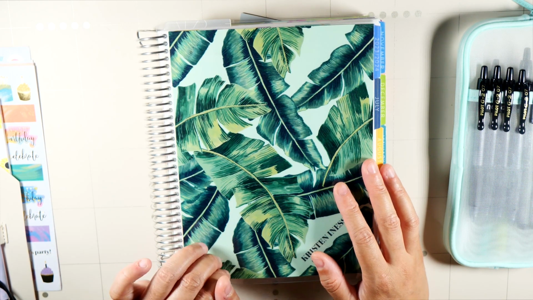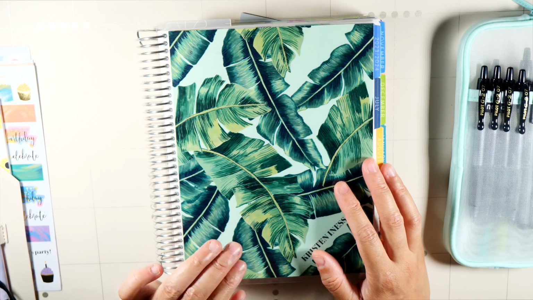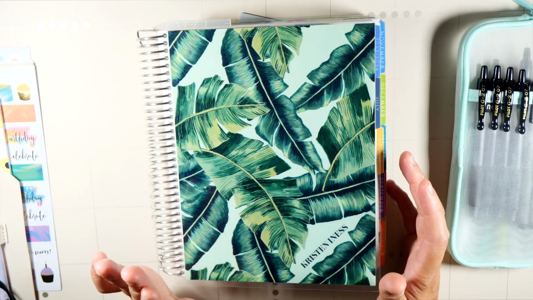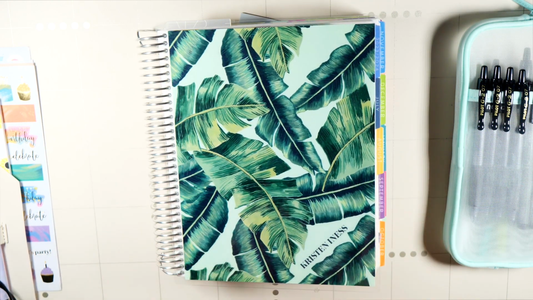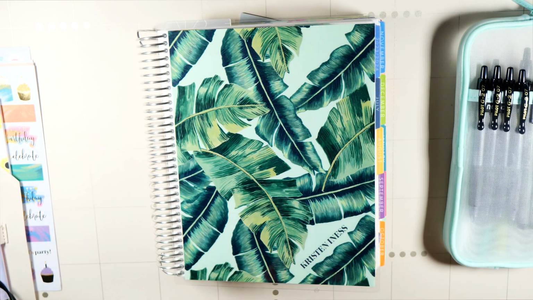Okay, so anyway, today I'm going to show you how I utilize every single page of my planner. This is an EC planner. It is the Inspire vertical. And with this planner, I knew I wanted to utilize every single page. I didn't want any page to go to waste. So I'm going to show you how I do that this week.